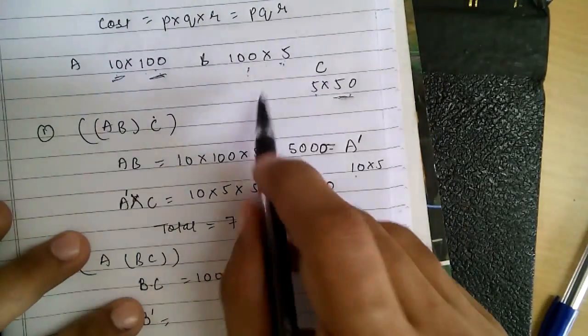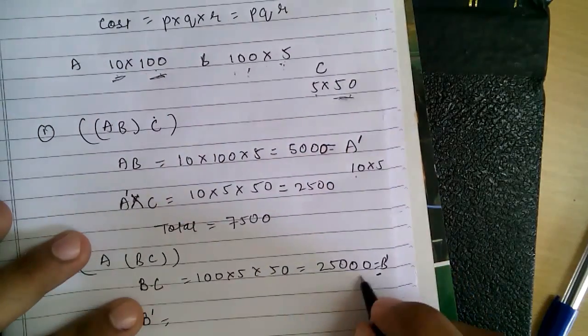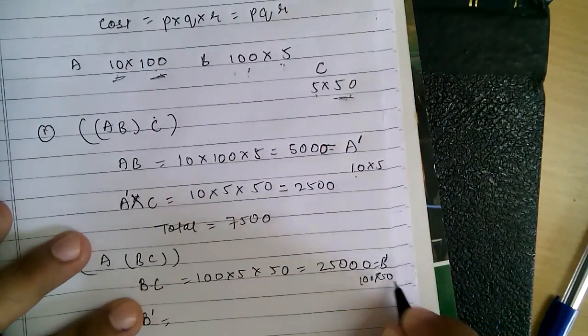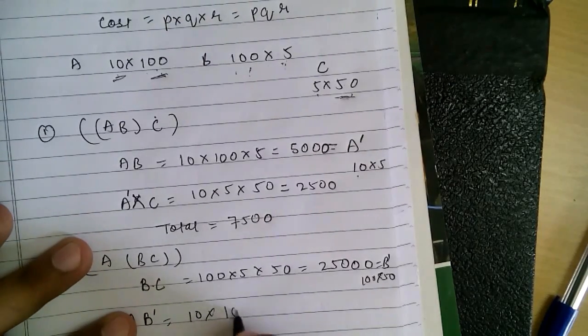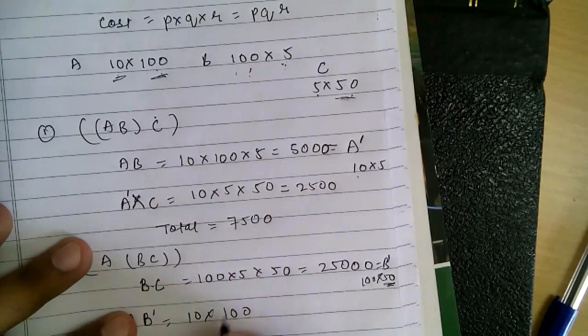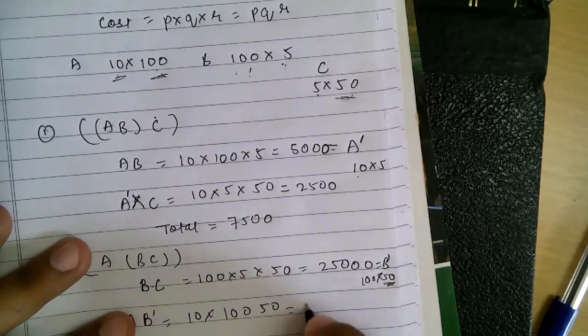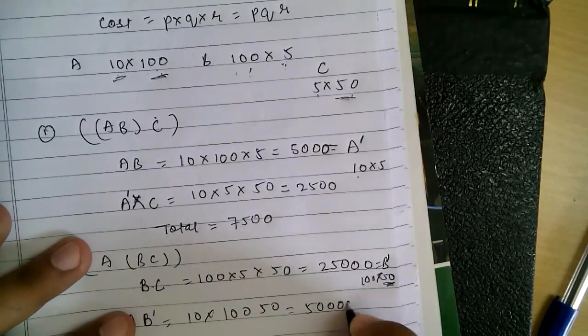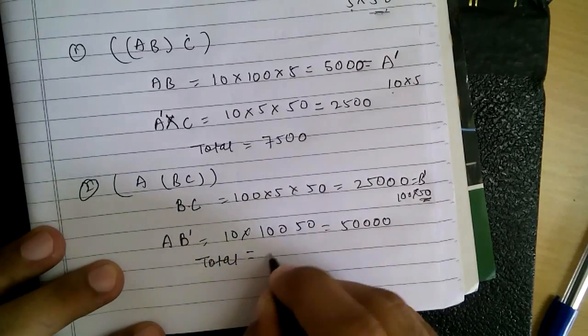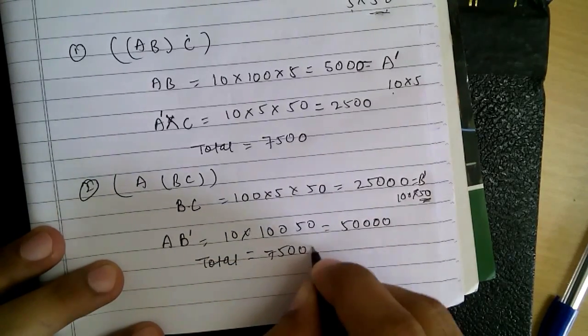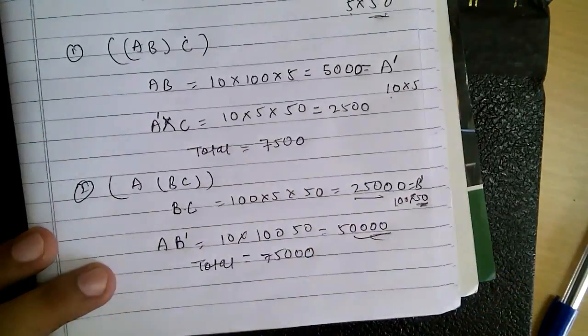That is BC, that is 100 into 50. So the cost is 10 into 100 into 50, 50,000, and the total cost is 75,000, adding these two.